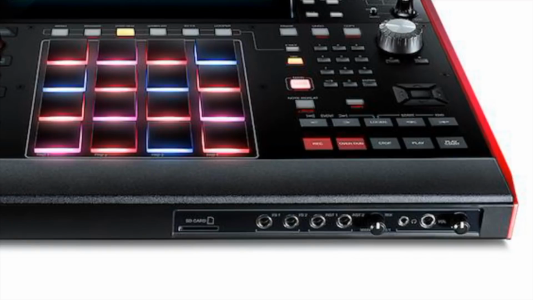If it's all the way anti-clockwise, you're going to hear outputs 1 and 2 in your headphones. You can hear outputs 3 and 4 if you move this knob to the right or fully clockwise. Then, just as said, you've got your 2 headphone jacks there, mini jack and 1/4 inch jack. And the last control that you've got on the MPC X is your headphone volume on the far right there.